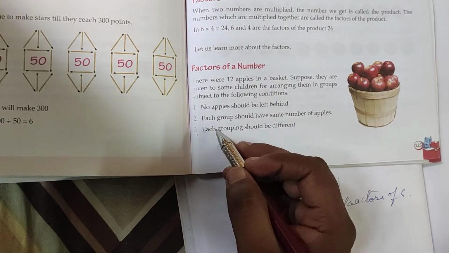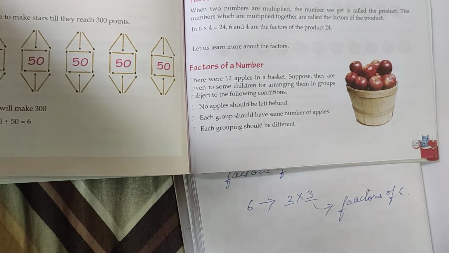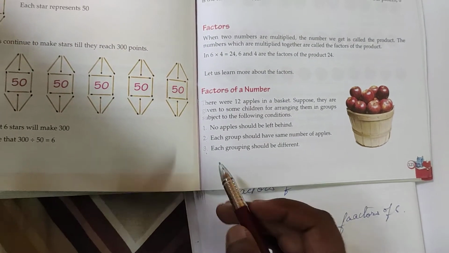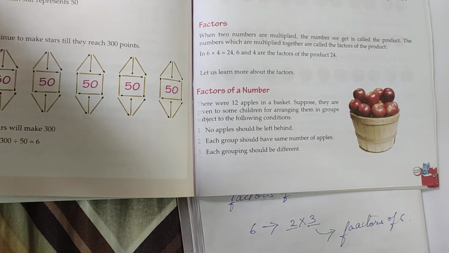What is the second condition? Each group should have the same number of apples. What is the third condition? Each grouping should be different.